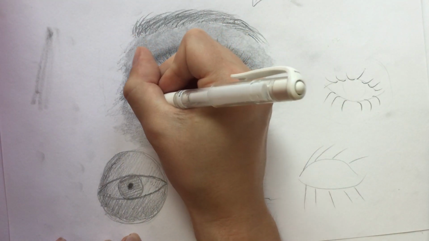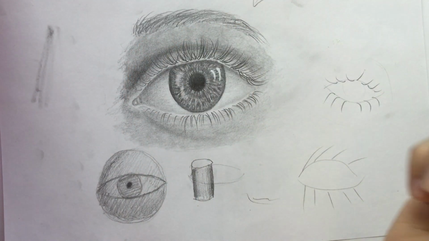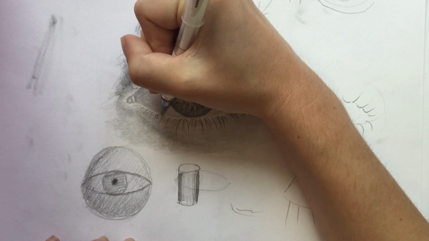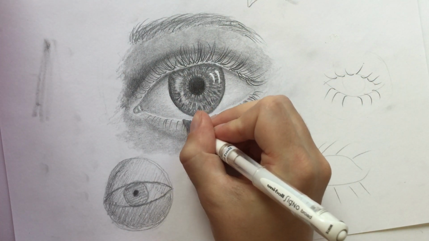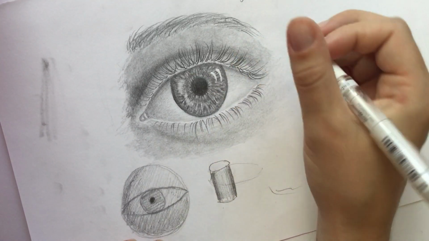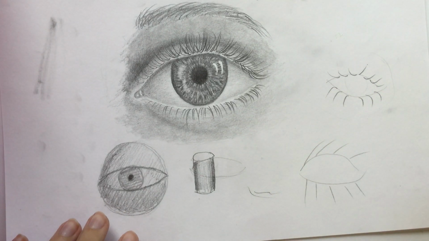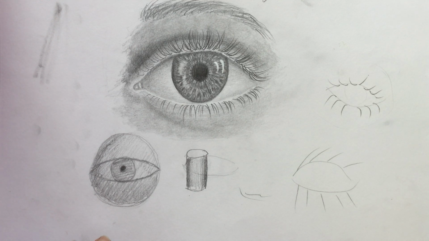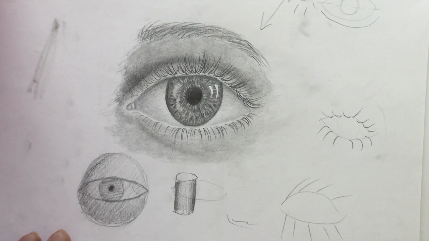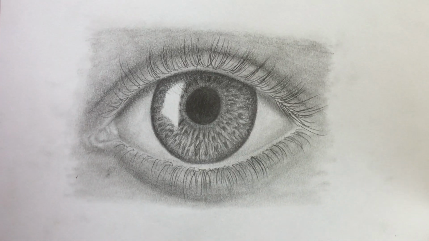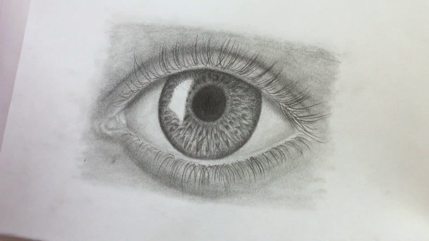Also what you can do is just add in the lightest sections on the lash line and on the eyelid. And then that is pretty much finished. This is one I did earlier, and that is much better, only because I spent more time on it and I didn't rush through and I wasn't talking to myself while I was doing it.